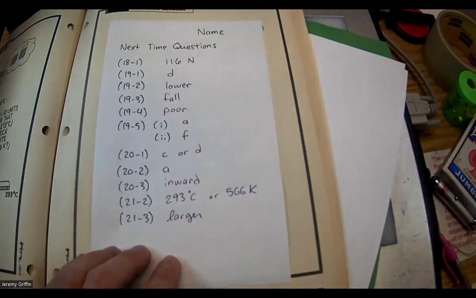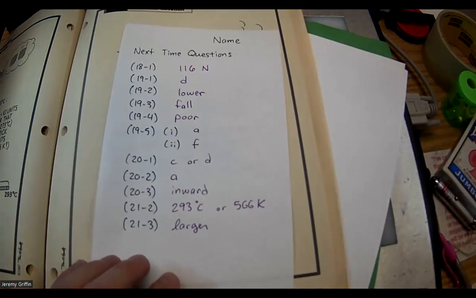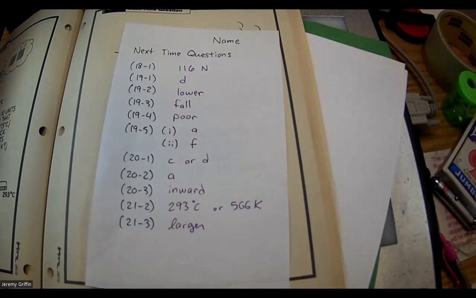All right, turn this into the gray tray, and as long as you've got those right down, I will give you guys some points for doing that.